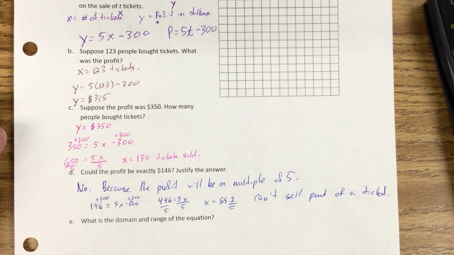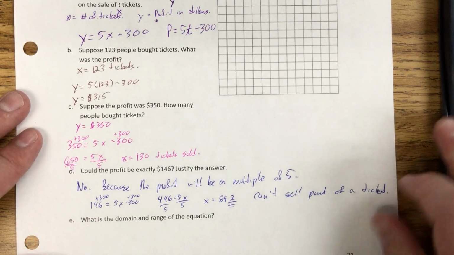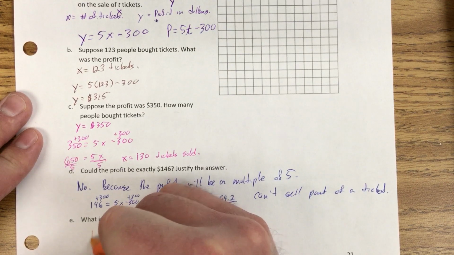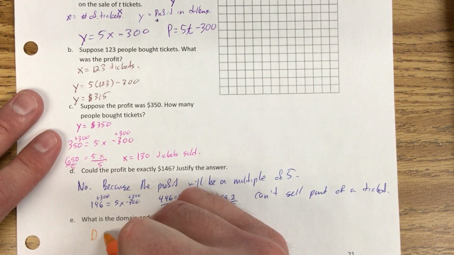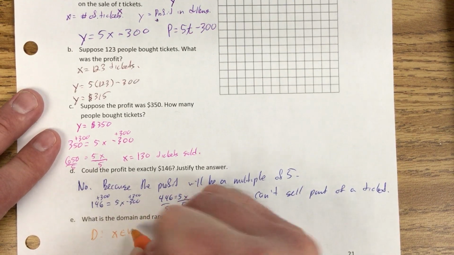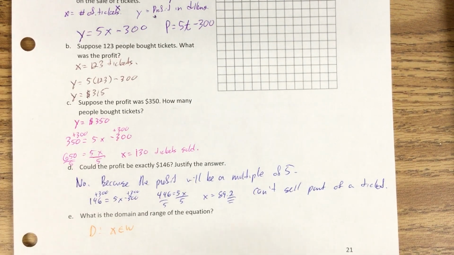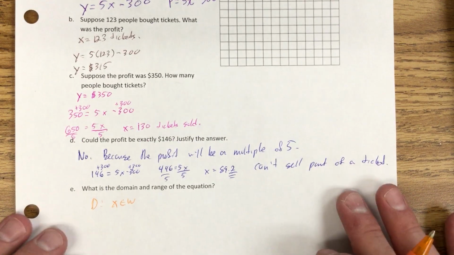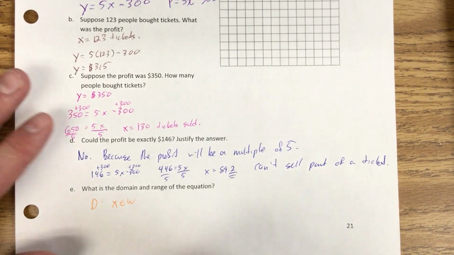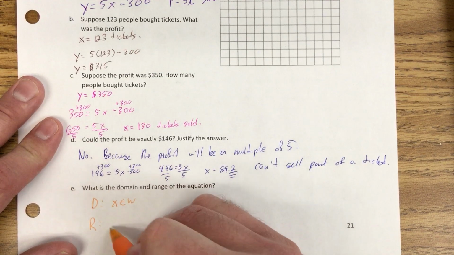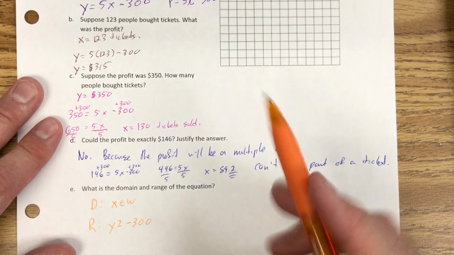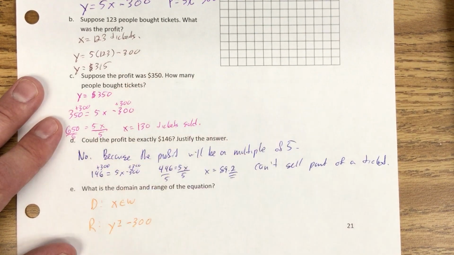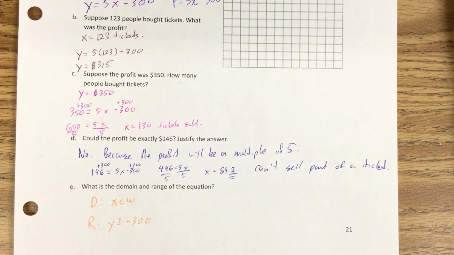On that note, our domain and range. What is the domain and range of it? Well, our domain, we really could have any number, but we can't have decimals. So our domain X is going to be part of the whole number system. We could have 0, but we can't have a decimal number. And the range, Y has to be greater than or equal to negative 300. That's going to be our starting point, negative 300, and that will be our range.